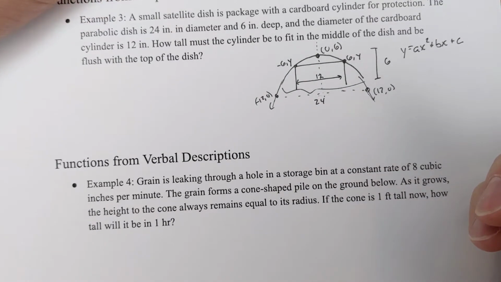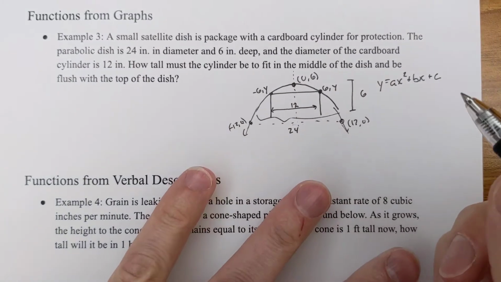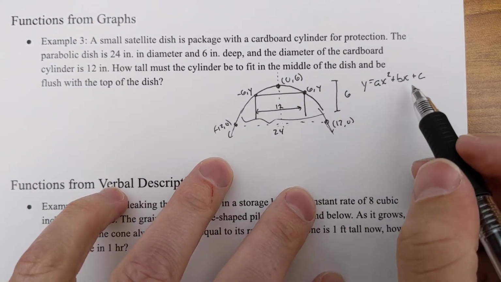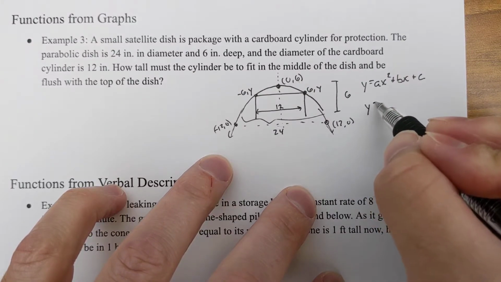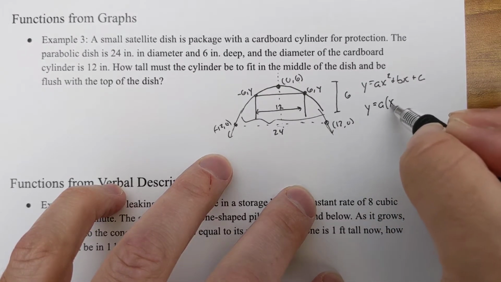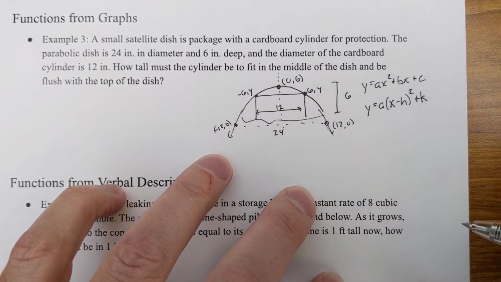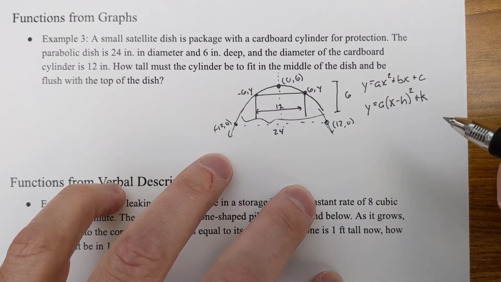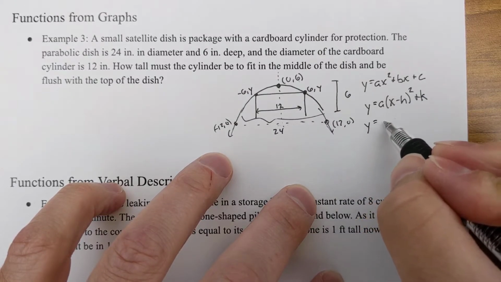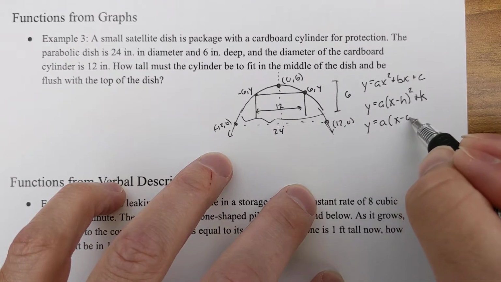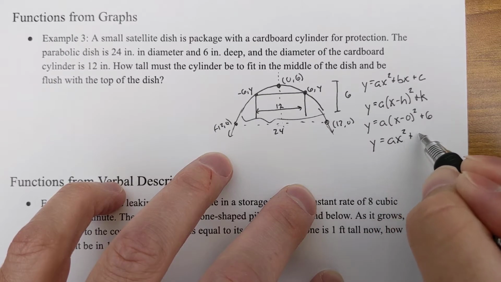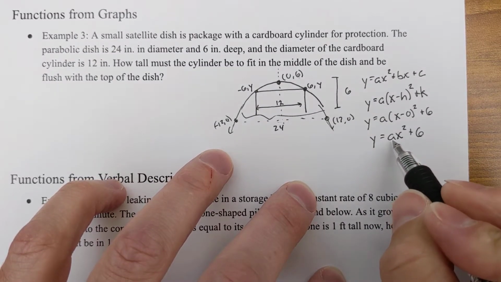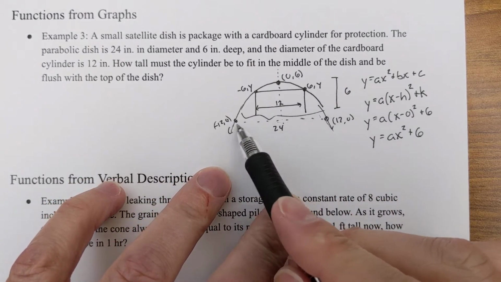So what I need to do, essentially, is make a bunch of equations to solve this, because I know some x, y values. I actually know c already. c is 6, that number right there. And actually, there's a better formula to use: y equals a(x minus h) squared plus k, because this is the horizontal and vertical transformation. h and k are the vertex, so this is y equals some value times (x minus 0) squared plus 6. So my generic equation just looks like this. The b value is 0.